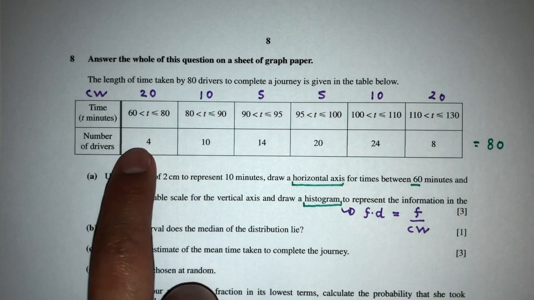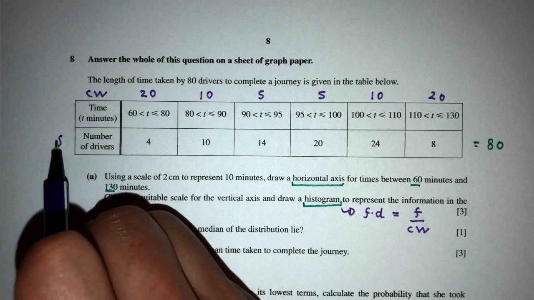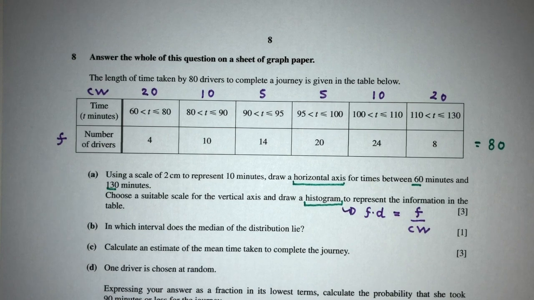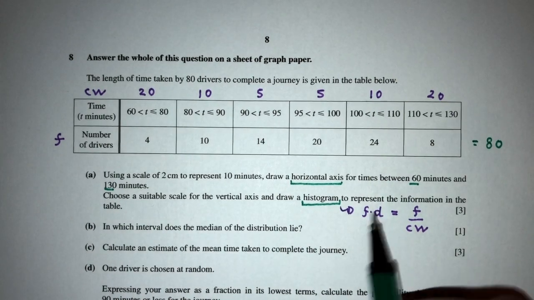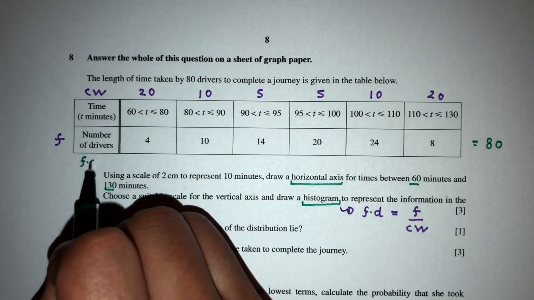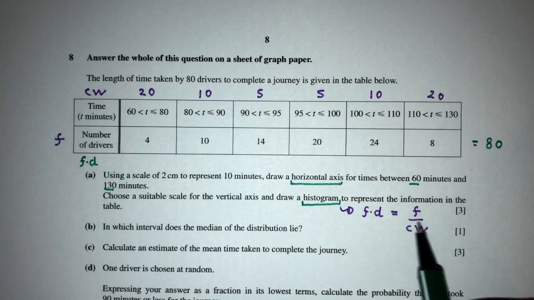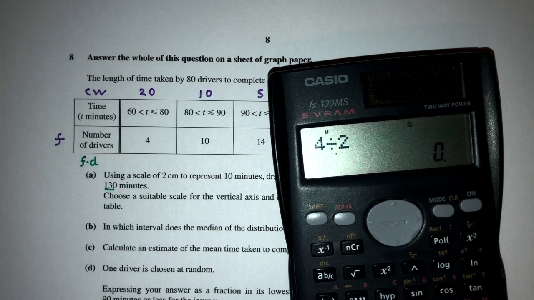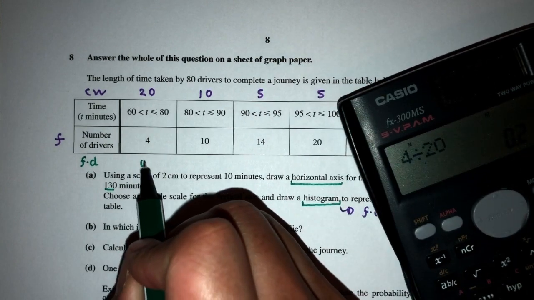Now, this is number of drivers. They are called the frequency. Number of drivers is frequency. Now, to draw a histogram, we need to find the frequency density. So frequency density is defined by frequency divided by class width. Frequency is 4 divided by class width 20, that will be 0.2.